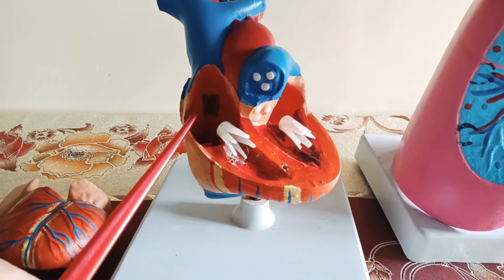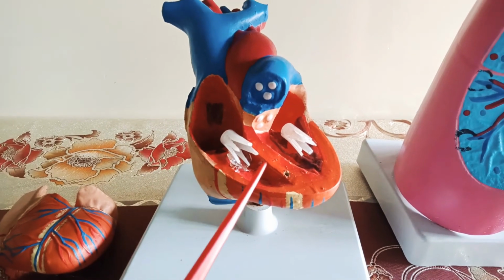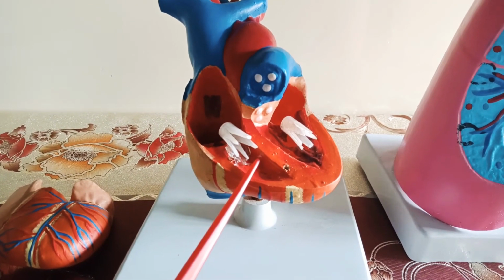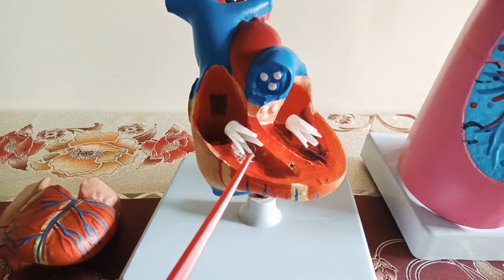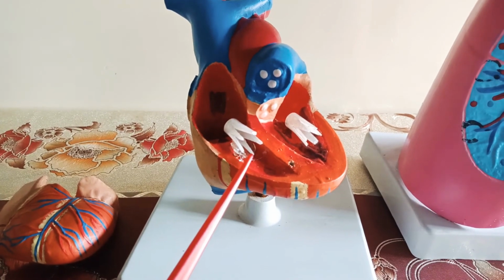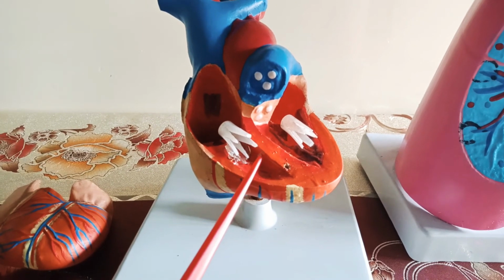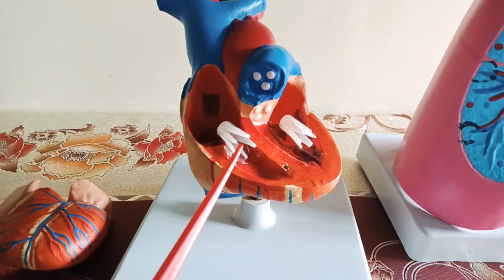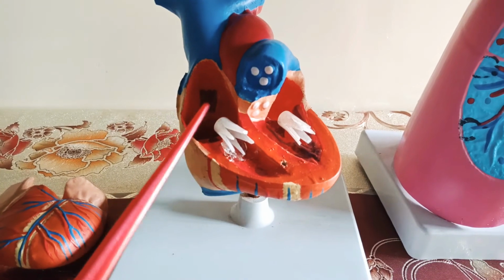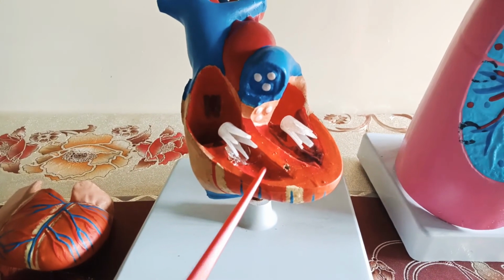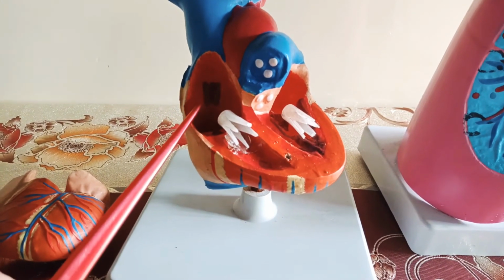This is the right atrium, and this is the right ventricle. And this tricuspid valve will prevent the backflow of blood from this part to this part. This part is the right ventricle and this part is the right atrium.